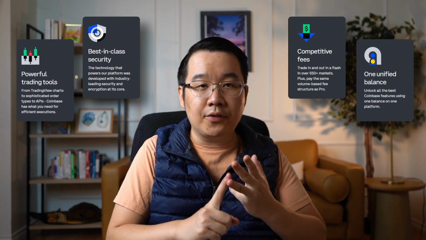Overall, I highly recommend Coinbase Advanced, and I use it as one of my main platforms for investing and trading, especially spot trading. Yes, they have room for improvement in terms of fees, but when you balance everything out, like track record, security, and what's offered, then Coinbase Advanced is really a no-brainer.